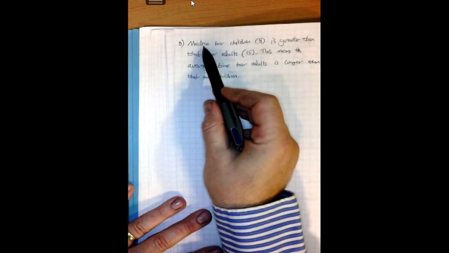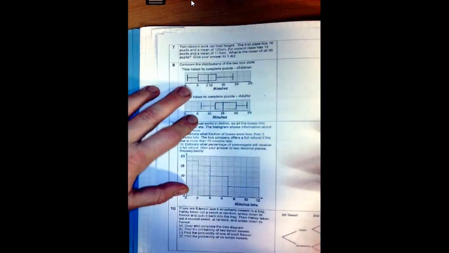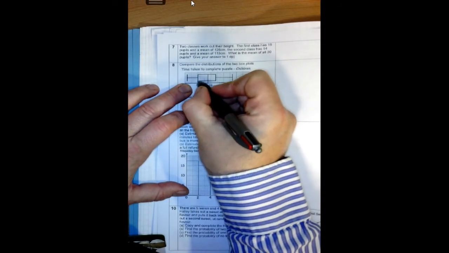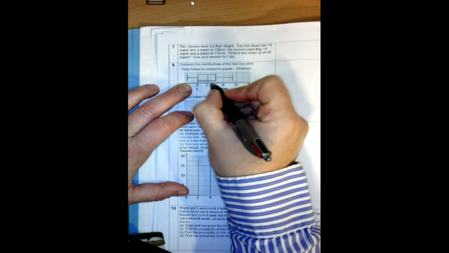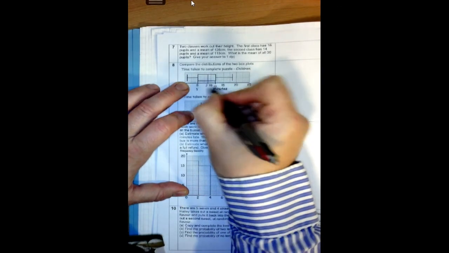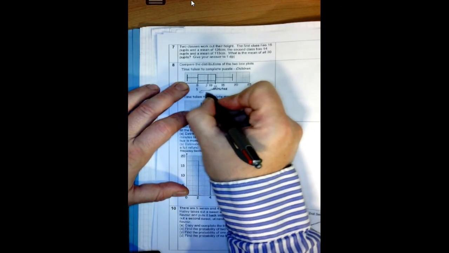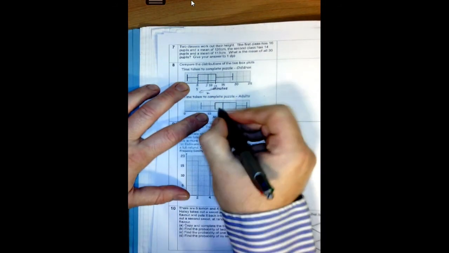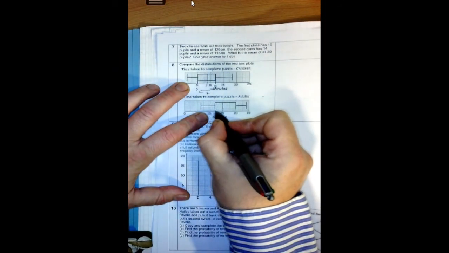The interquartile range for children goes from 5 up to 11, 12. Oh, 11, 12. Nearly read the scale wrongly. 5 up to 12. So that's 7. The interquartile range for adults goes from 12 to 20.